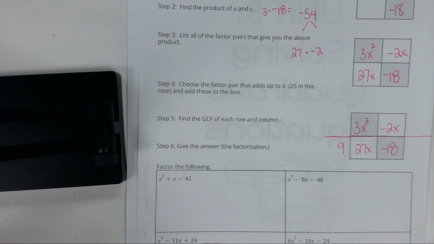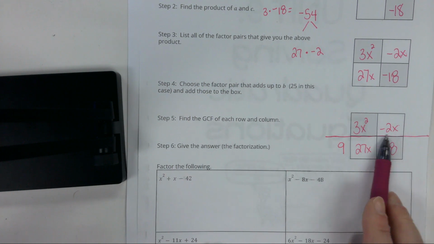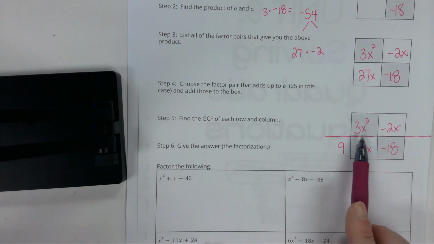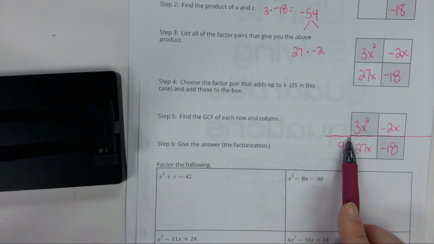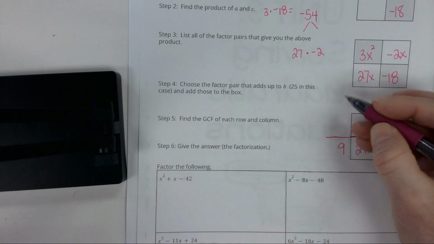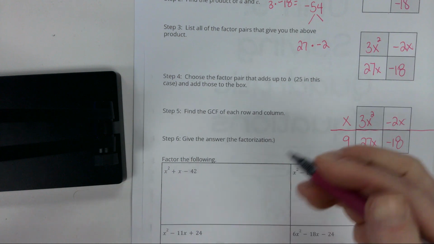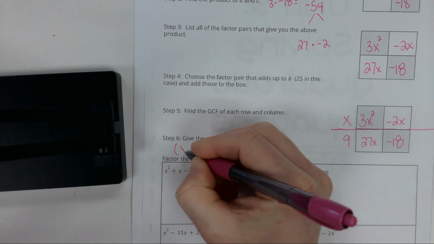There's no x behind it because these don't both have x's. Let's look at this top row. They do not have a number besides 1 that goes in. You could put 1, but they do both have an x, so you could write x or 1x. The first factor then is x plus 9.